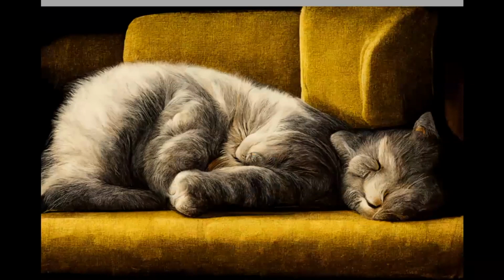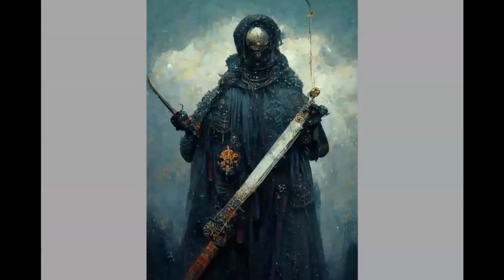My cat sleeping on the couch. We got a nice cat, but it's got funny arms, a weird face, half an eye. What it's really good at is fantasy stuff. And a lot of people do a lot of fantasy stuff. A gothic warlord holding a sword. You see a lot of people doing this kind of stuff.